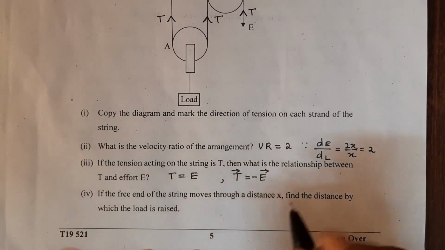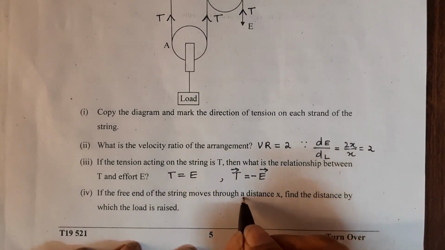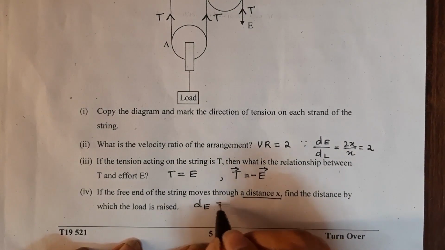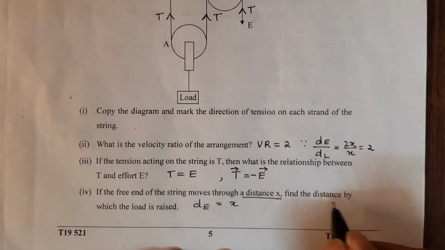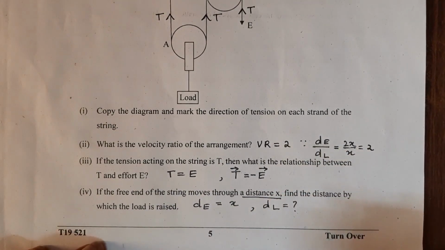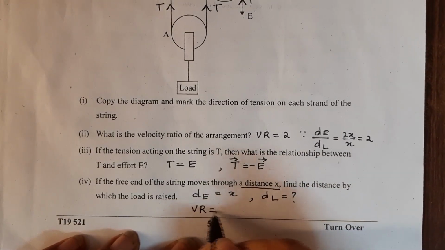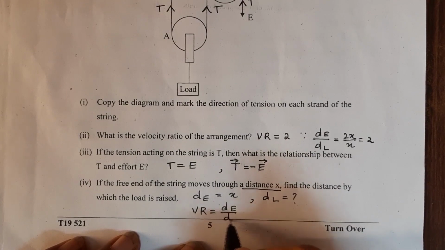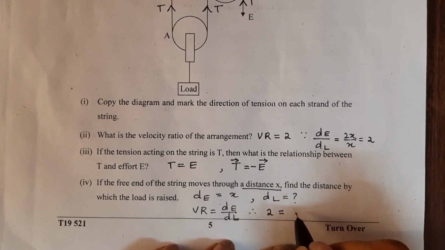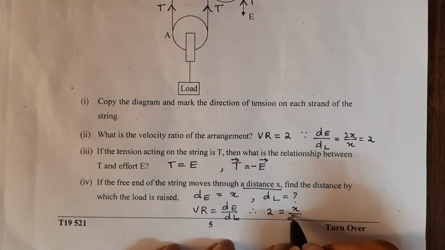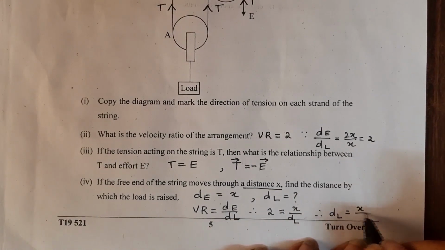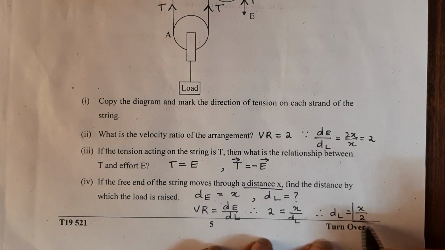is raised. Now, the free end of the string moves through distance x, which means your displacement of effort is going to be x. And now they are telling you find the distance through which the load is raised. So displacement of load is equal to question mark. We have our velocity ratio formula dE upon dL. And therefore velocity ratio is 2 is equal to dE, which is x, upon dL. And therefore displacement of the load is going to be equal to x upon 2, and that would be our answer.